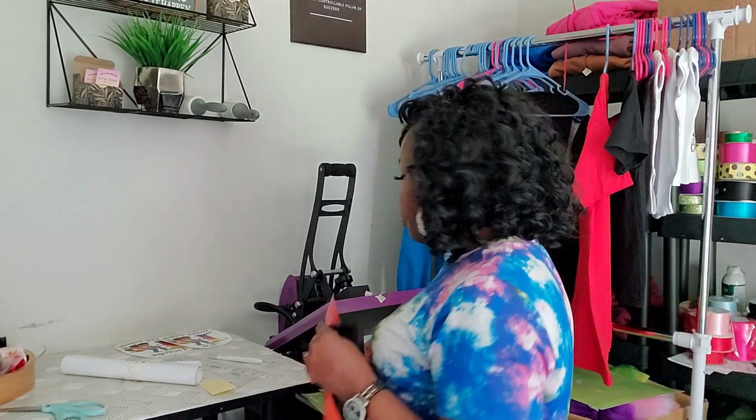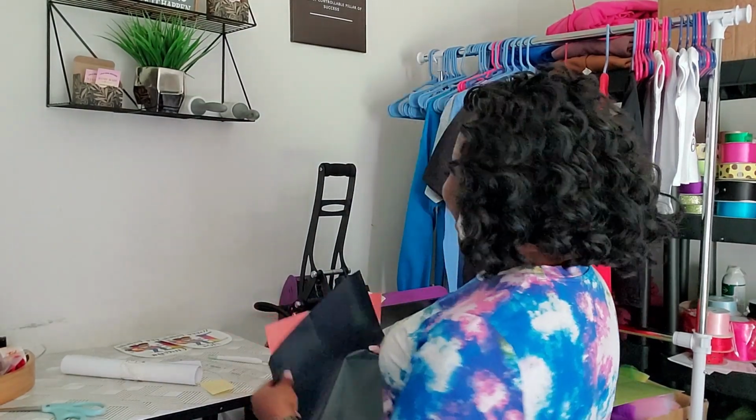With Siser EasyWeed, it's easy to weed, exactly how the name sounds. And the Thermoflex, I love the feel of the Thermoflex. So you guys go check out that video. It's gonna explain better about Thermoflex and Siser EasyWeed. So check out my description box for those two videos, or you can check out this here. I'm gonna put it up here if I remember.